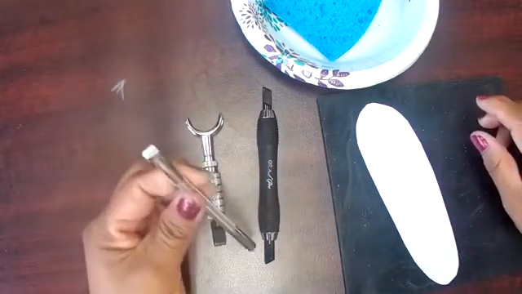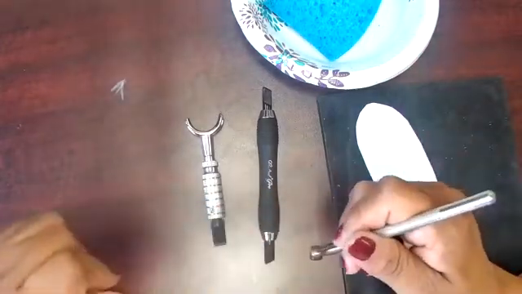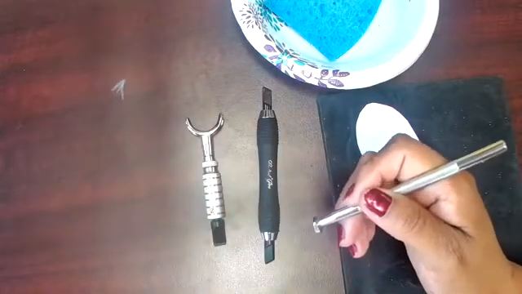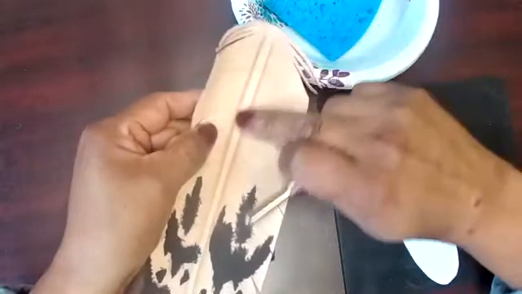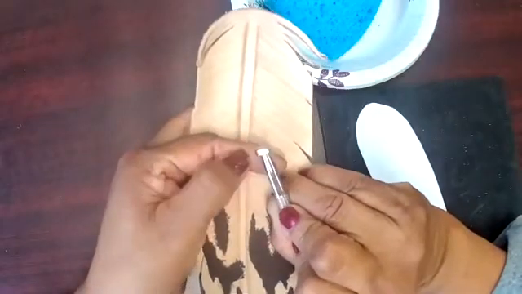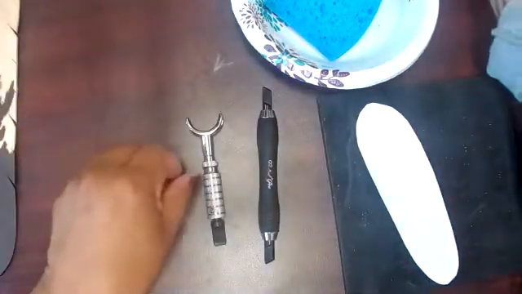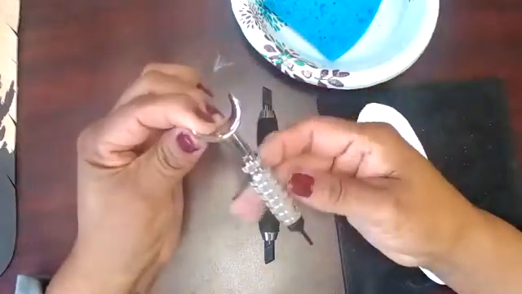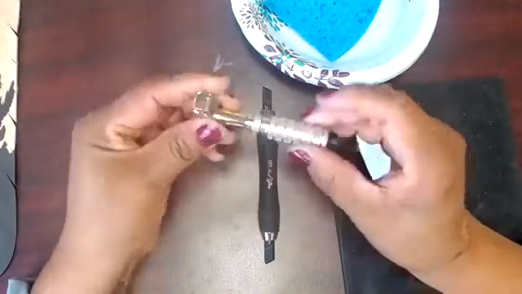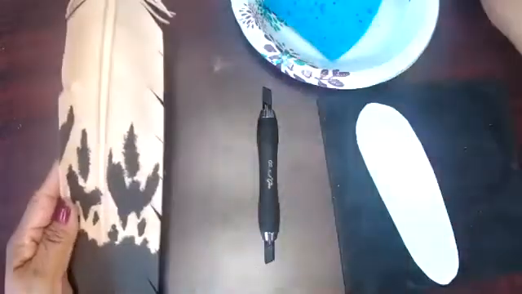We have a beveler, and the beveler will help us create the uplift dimension that you see here in the middle. So we'll be able to run this down. As you can see, it is beveled, and I'll show you how to use that to create that quill down the middle of that feather. And then we also have the swivel knife, and it's obvious why it's a swivel knife. It goes back and forth. We're going to be able to cut down this middle here and create that quill.